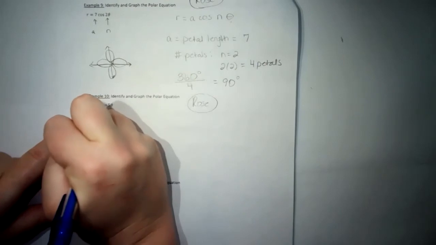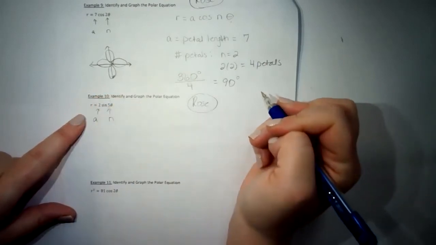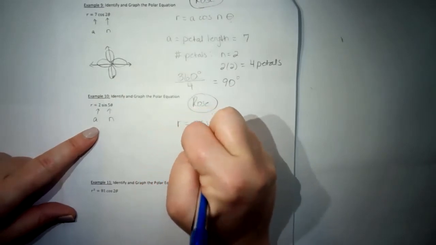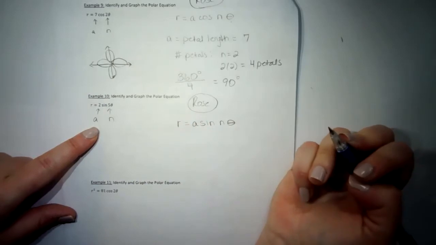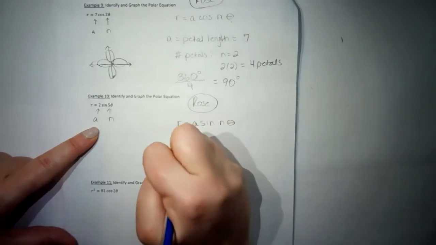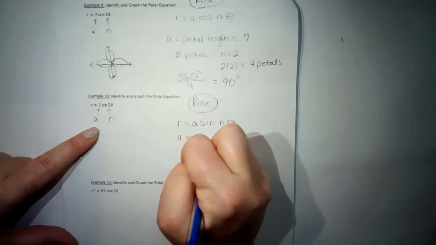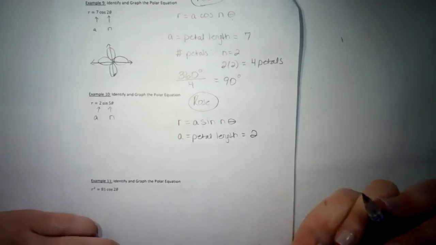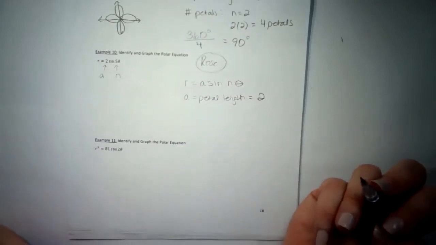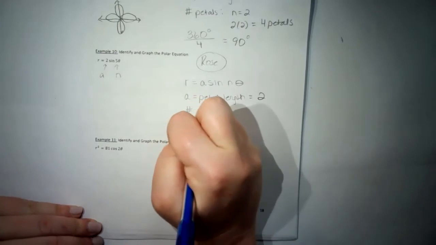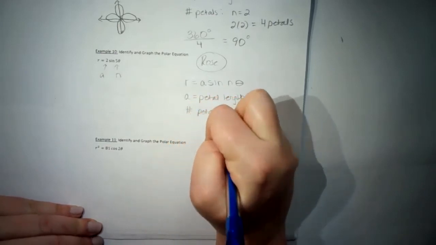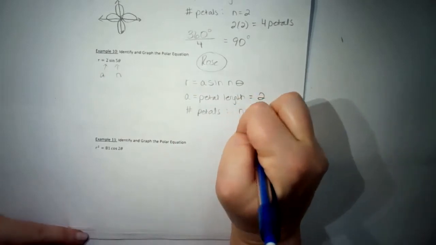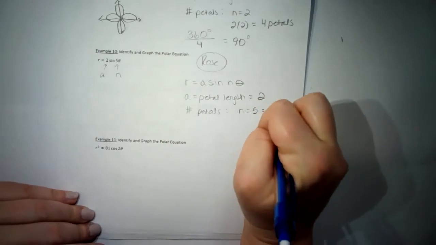But here we go. My A is 2 and my N is 5. Okay. So this looks a whole lot like the sine version. Again, my A is petal length. So when they ask you that, you're going to put a 2. This is a teeny tiny little rose. Now, when it wants the number of petals, how many petals do I have? 5. My N is 5, and since that's odd, that's also how many petals I have.